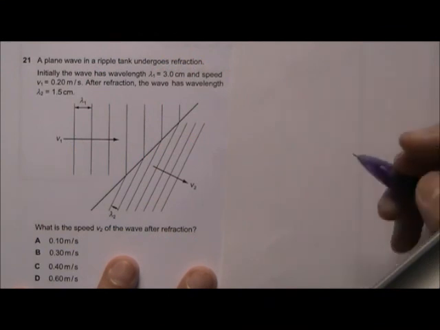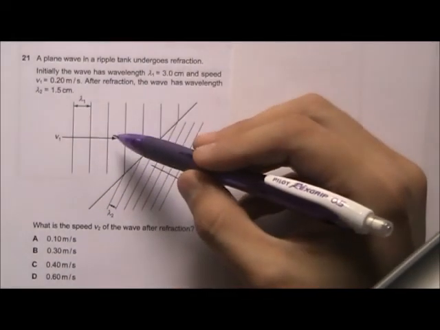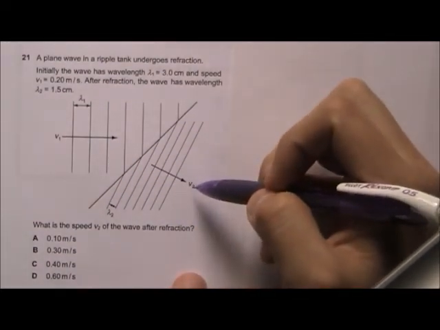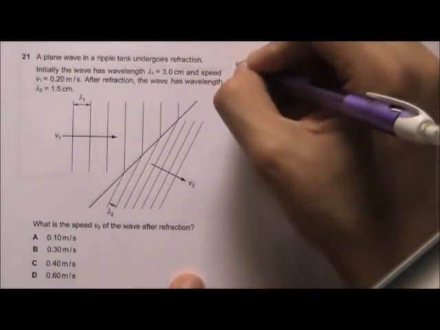Okay, in this question, we have to investigate the speed, the frequency, and the wavelength as the wave passes from region 1 to region 2. So the best way to put all the data together is through a table.